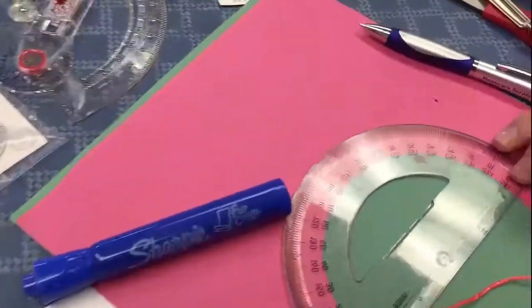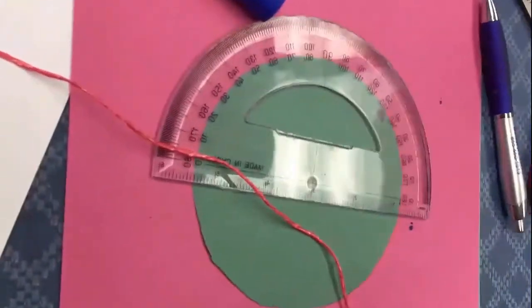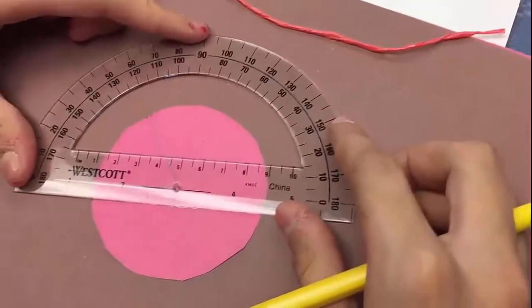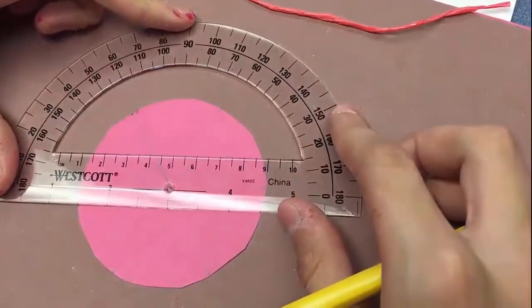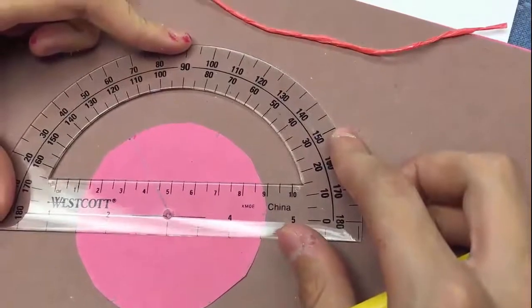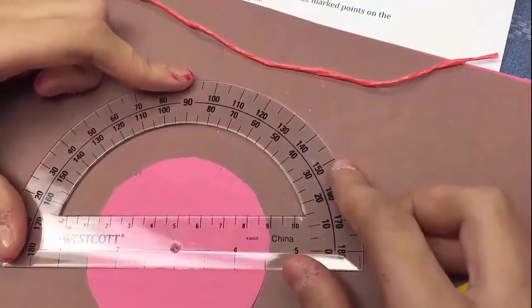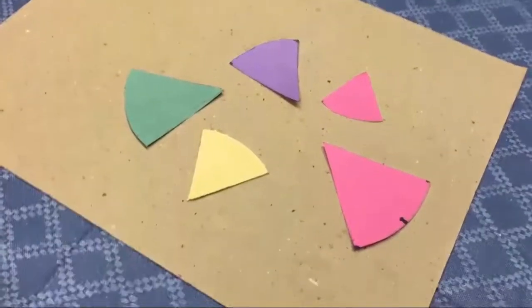Students will use 2 consecutive radii as marked on the circle to construct a central angle. They will then use their protractor to measure that central angle. What did you come up with as its angle about? Around 55 through 60. Can anybody get a little more precise? Probably around 59. All right, let's cut it out. So there are your central angles that you just cut out.